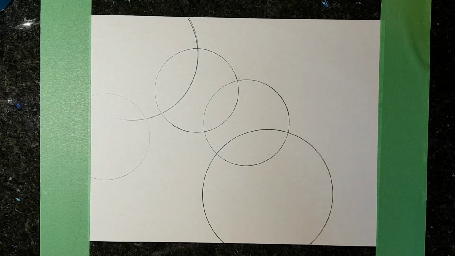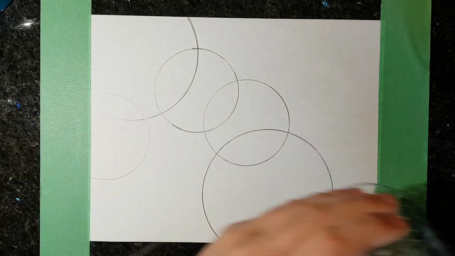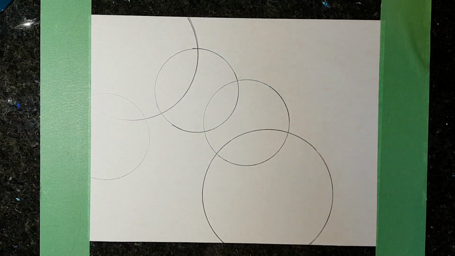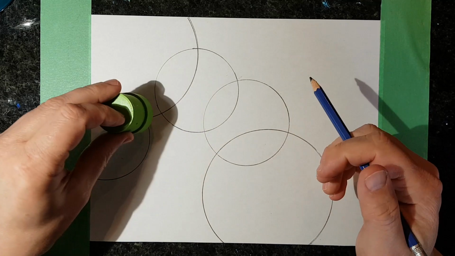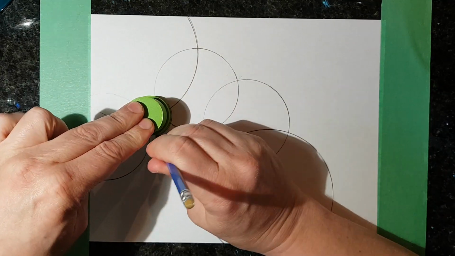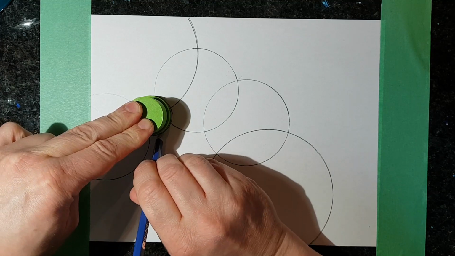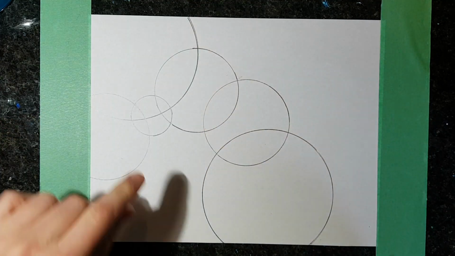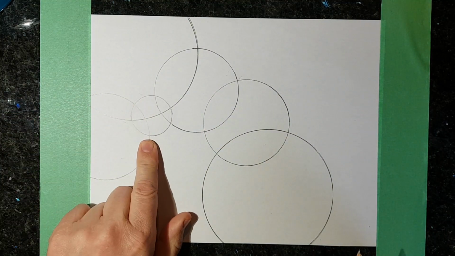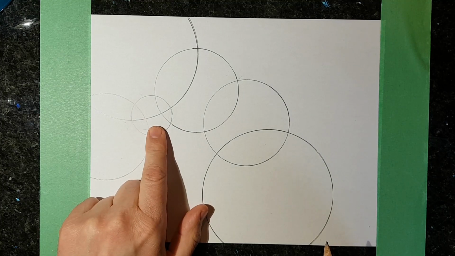I like to grab different size circles though and try to do some really cool intersections. Like if you come across this area where there's a bunch of intersections with a small one, then you get ones like this. And what does that look like?